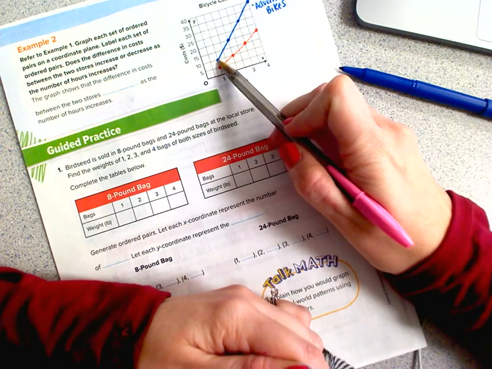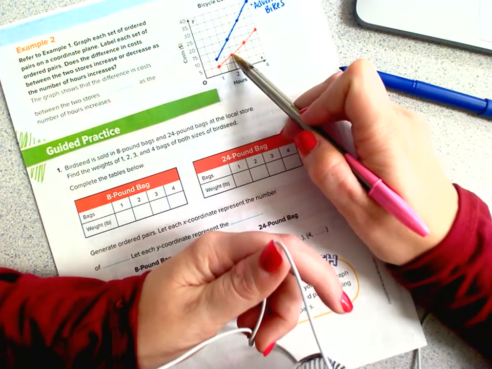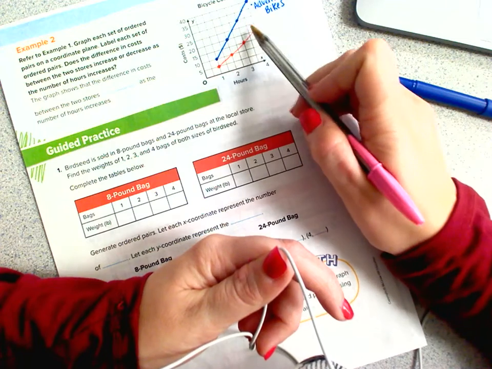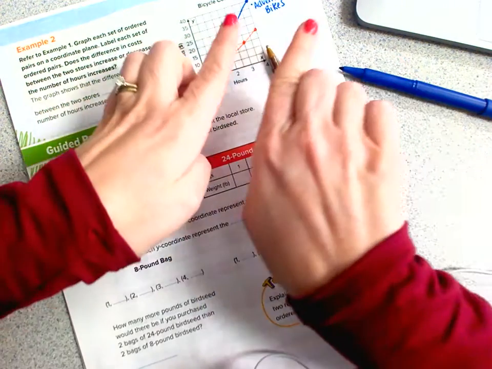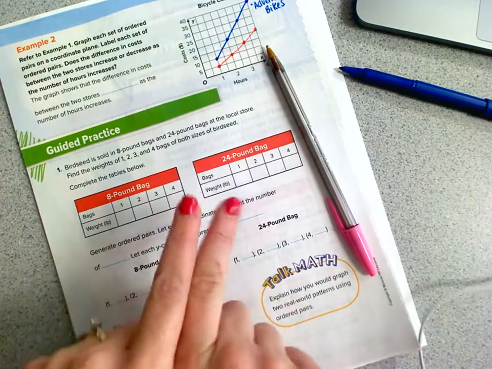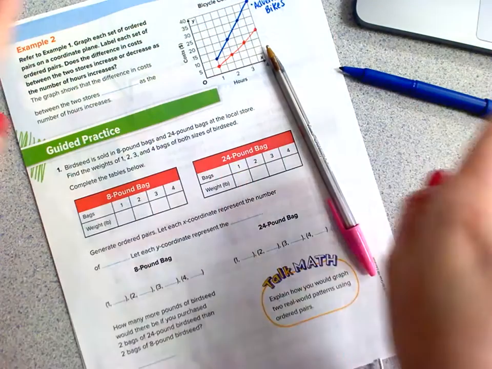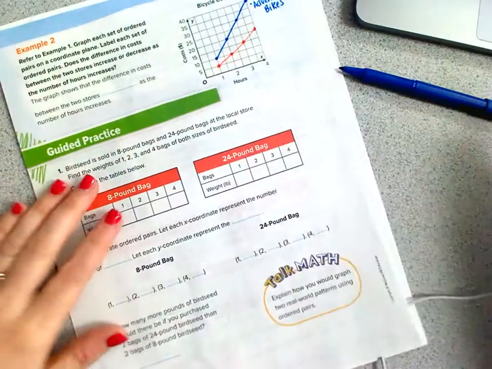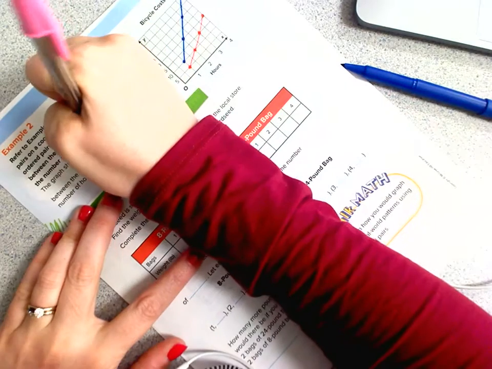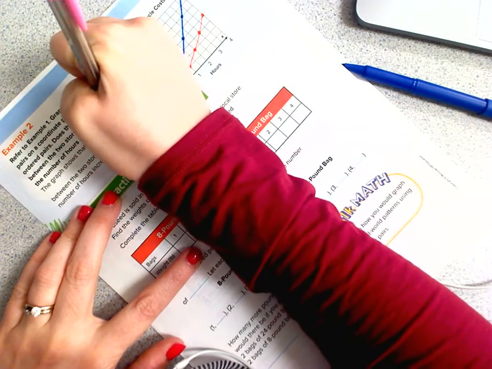They start off not so far apart, right? And then they get wider and wider and wider as we go. That's showing us that as the hours increase, the difference in cost increases. So the difference is getting bigger, so it's increasing as the number of hours increases.